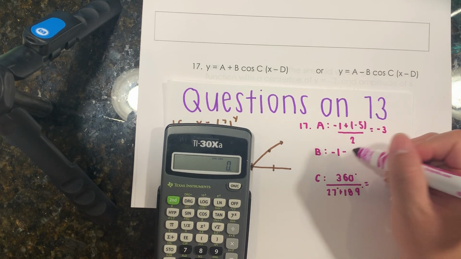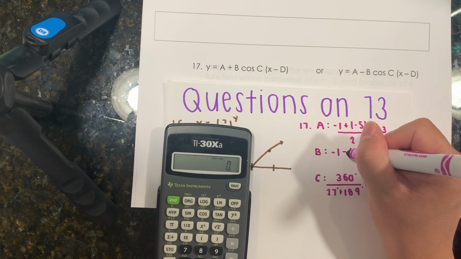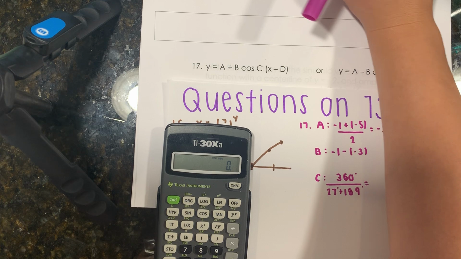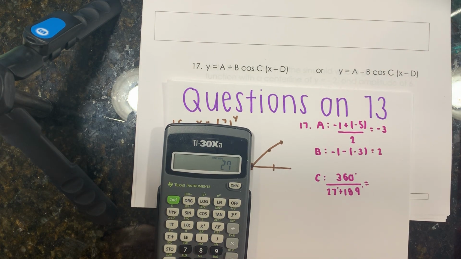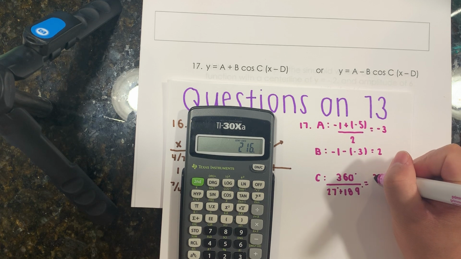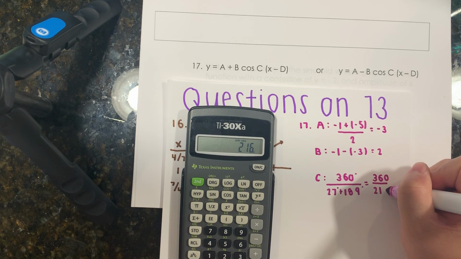Then it's always top minus whatever you get here, so it'd be -1 minus -3, so that would become 3 minus 1, which would be 2. Then 27 plus 189 is 216. So I have 360 divided by 216, which we're going to have to simplify.